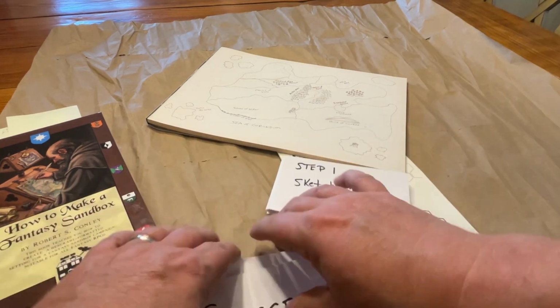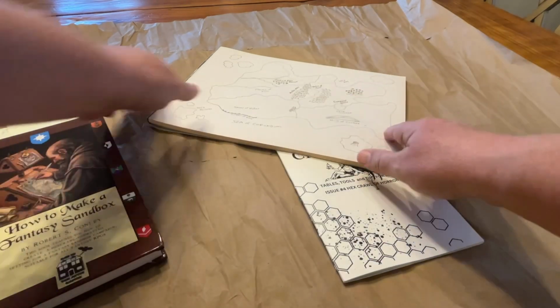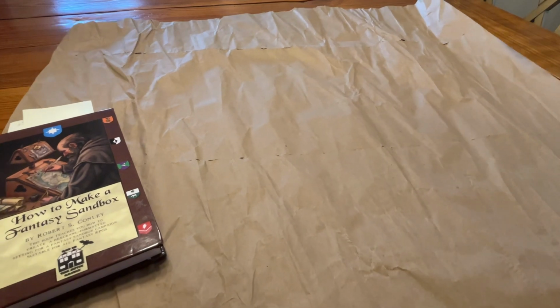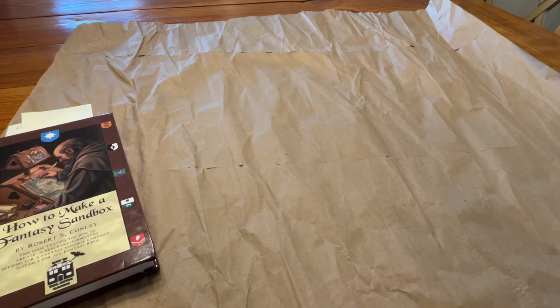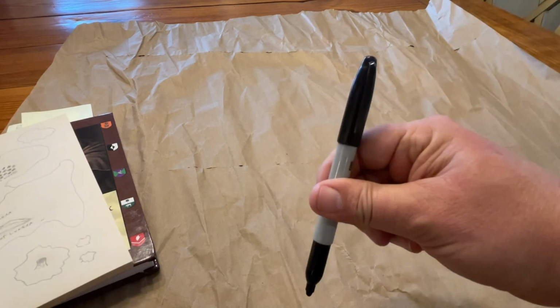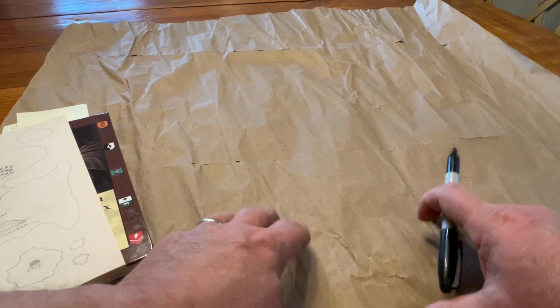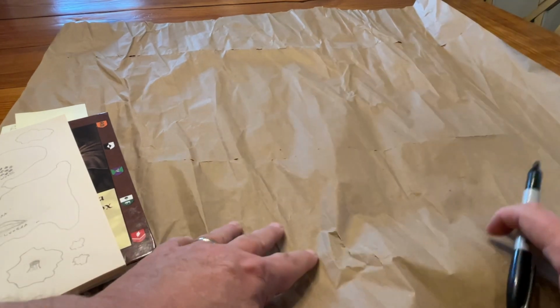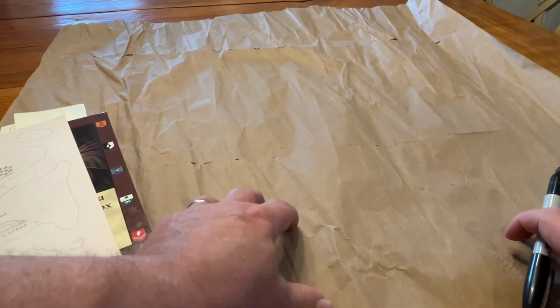All right, let's go ahead and clear all this stuff off here, and we're going to go to step 1. Step 1 being draw a map. So I'm not going to be super fancy with this, so please withhold your judgment, okay? Because I am not an artiste. I'm just a guy with a marker. And little tip, I got this paper out of some packaging from a delivery that I had, and I think this makes great map making paper.